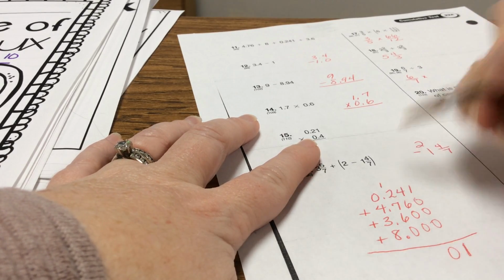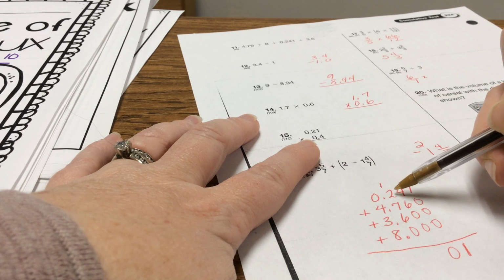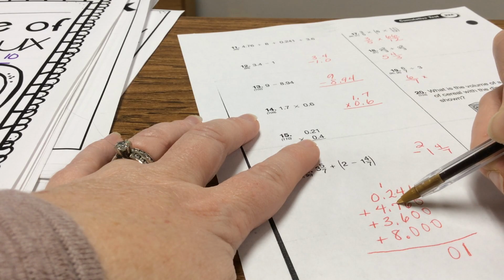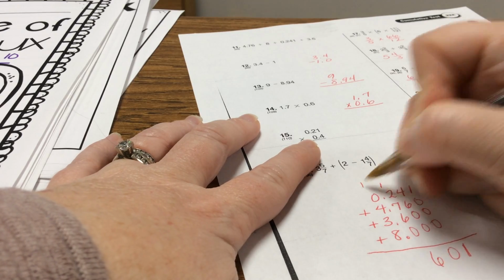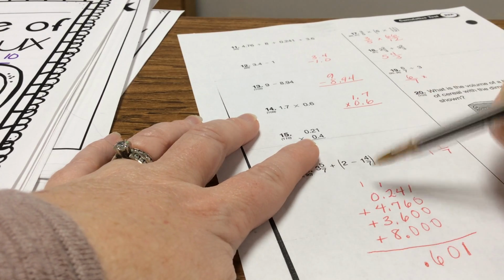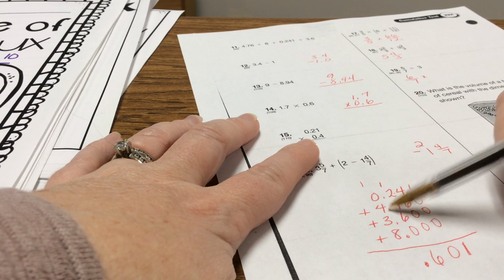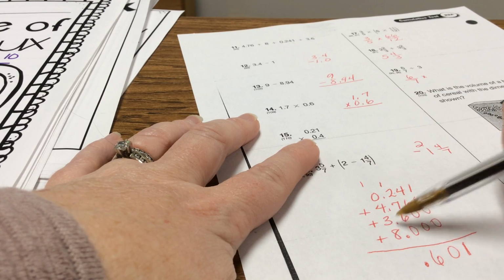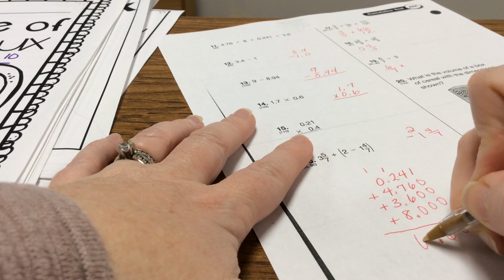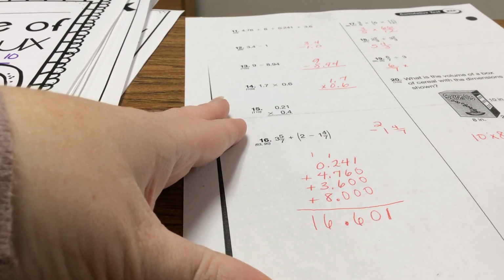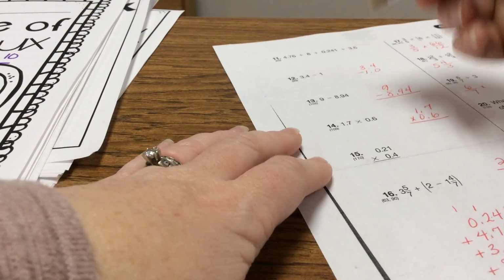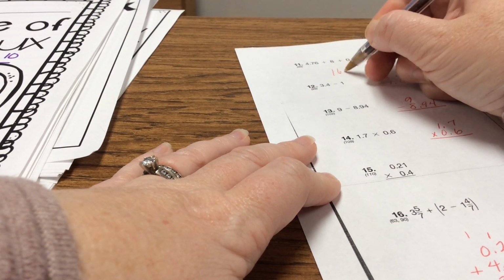I'll carry my 1. 1 plus 2 is 3, plus 7 is 10, plus 6 is 16. Carry my 1. Go ahead and put my decimal. 1 plus 4 is 5. Plus 3 is 8. Plus 8 is 16. So my answer is 16 and 601 thousandths. So I'll go back up to the top and write it right there.